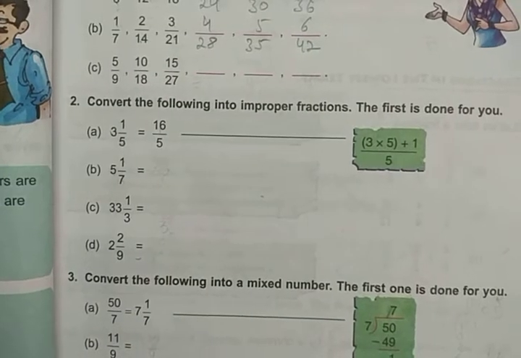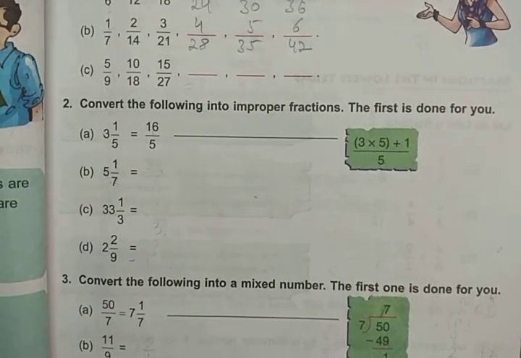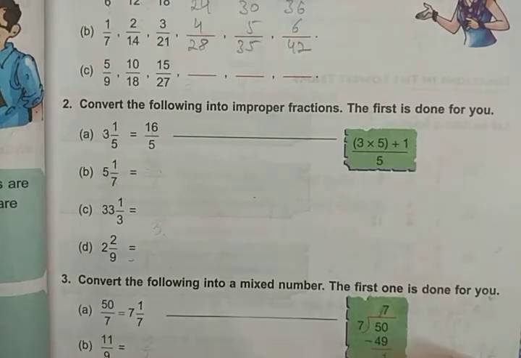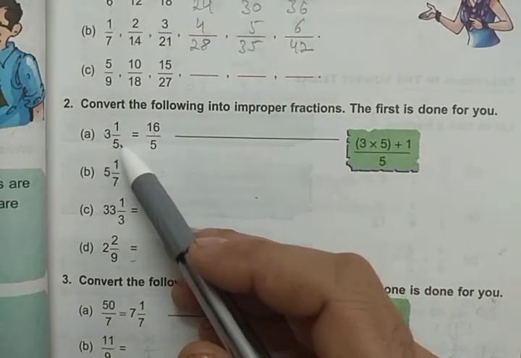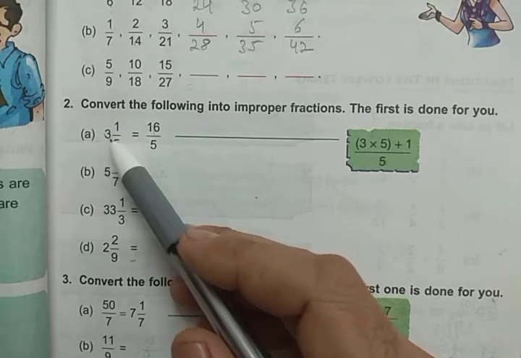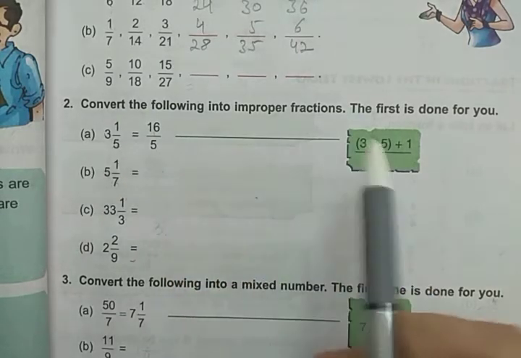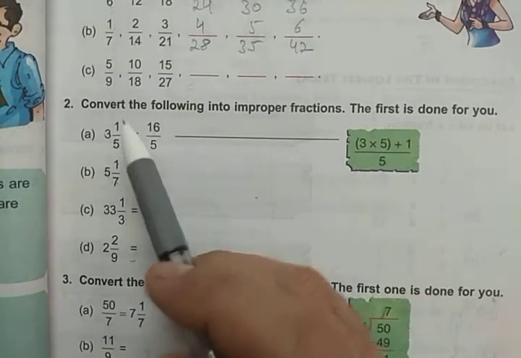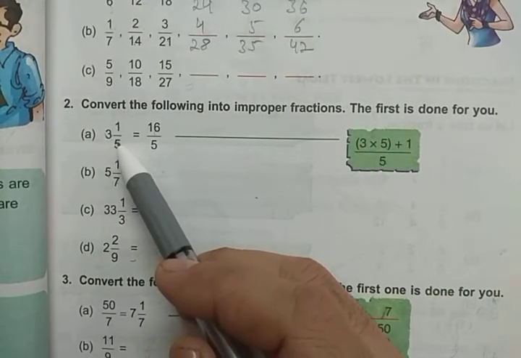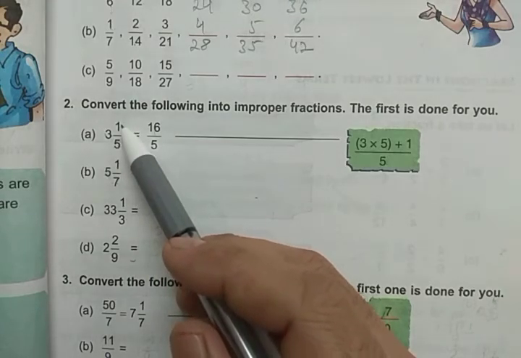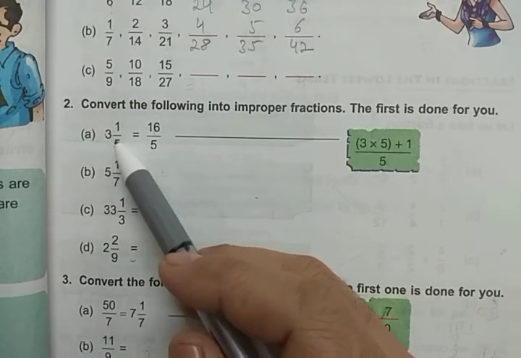Next, you have to convert the mixed number into improper fraction. So how can we convert? Yes. First of all, we have to multiply the denominator and the whole number part. We have to multiply these two. That is, you can see here 3 into 5. So 3 5s are 15, and then we have to add the numerator to the product of these two.